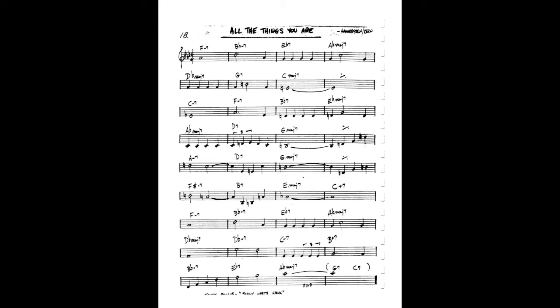But to get started, I want to play two different clips I've transcribed from two guitar players that I really like who are very different from each other. But I'm going to try to tie together a concept that I think they're both using. So let's get right into the first one.